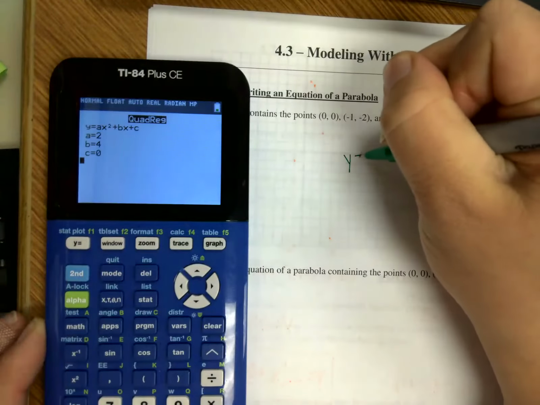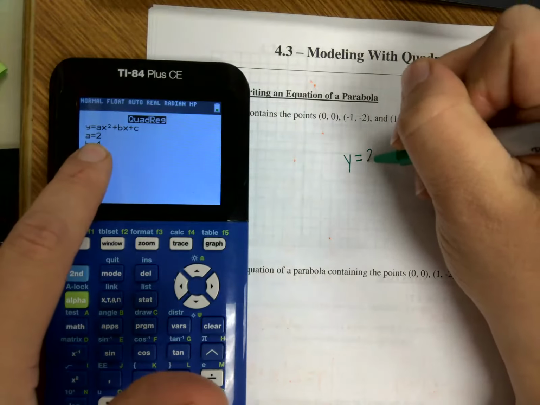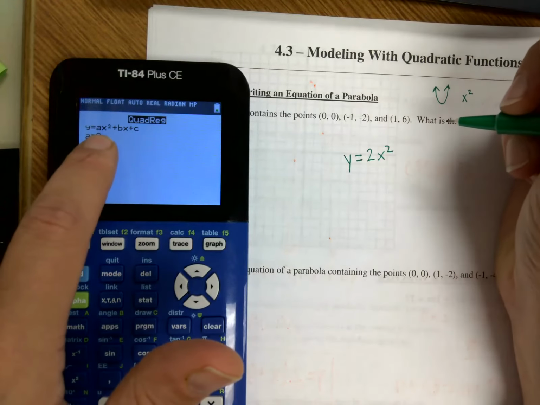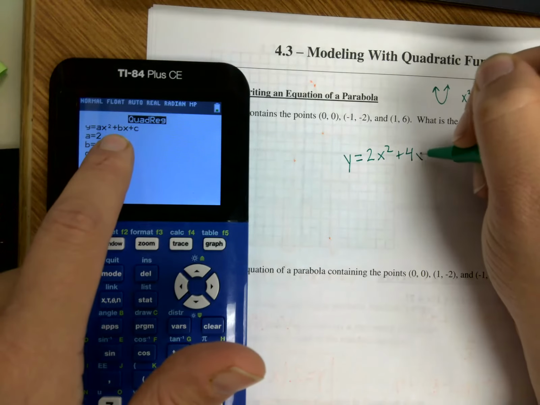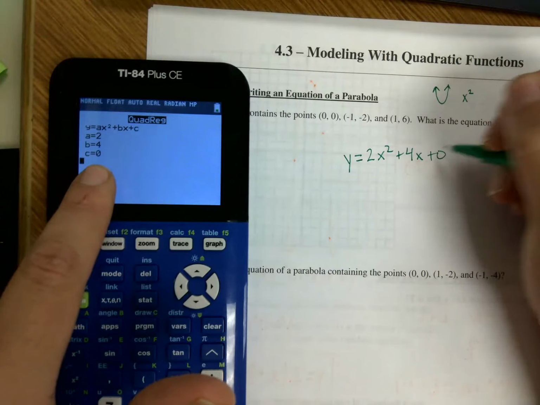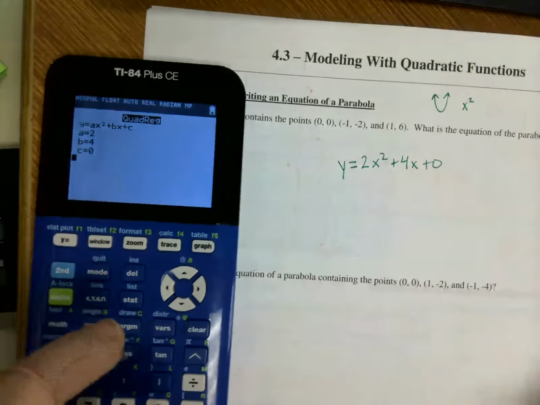So my equation is going to be y equals, my a is 2. It's telling me right there. And then I have my x squared. So looking at that graph, my b is 4. So the b is multiplied by my x. This should be familiar to you because this is in standard form.